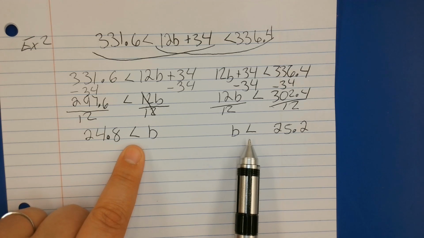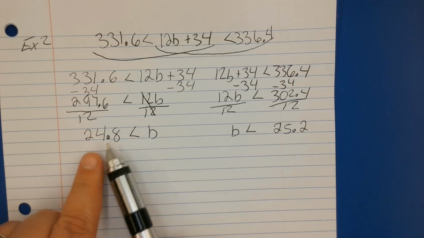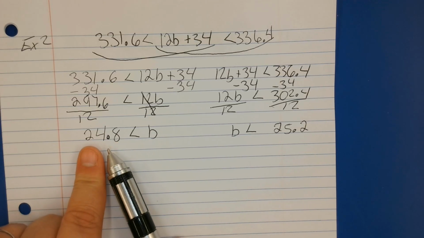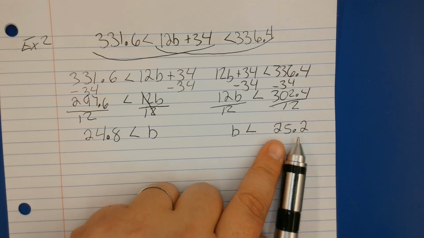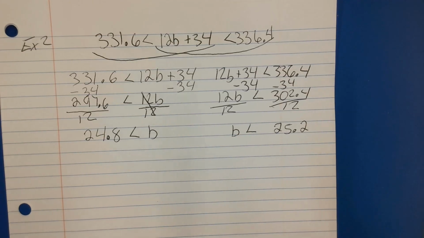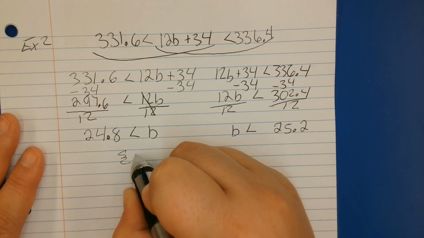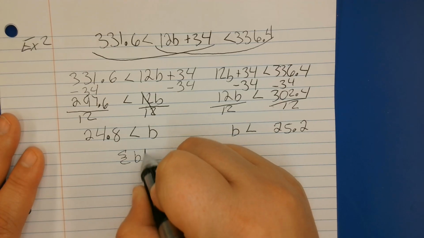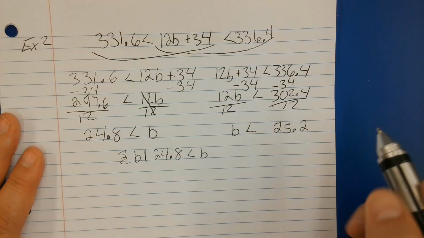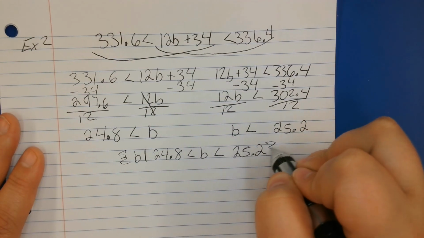Remember, it did not say at least or at most or anything like that, so it is between these numbers. It cannot actually be this. This is going to be an open circle. This is not one of the answers. This cannot be one of the answers. The answer lies between these two. Let's first write it in a solution set. So I've got B, 24.8 is less than B, and B is less than 25.2.